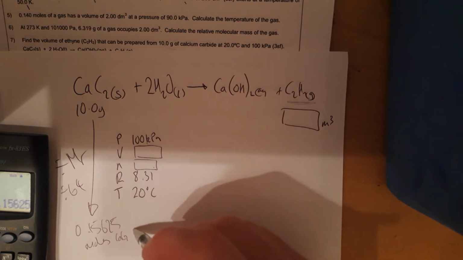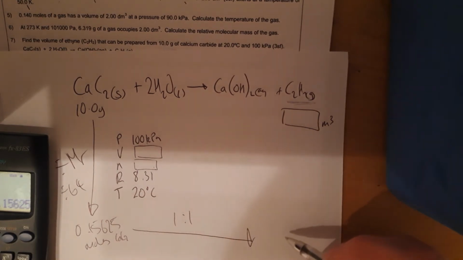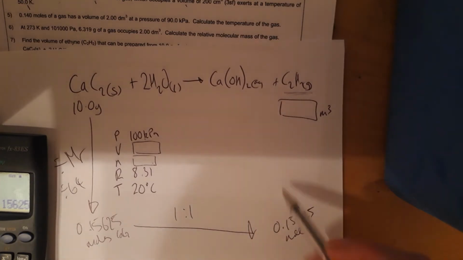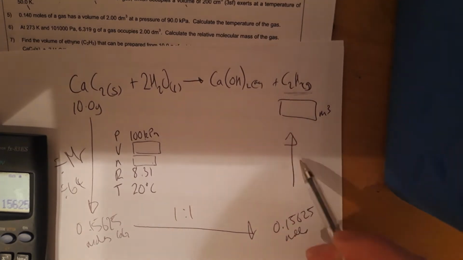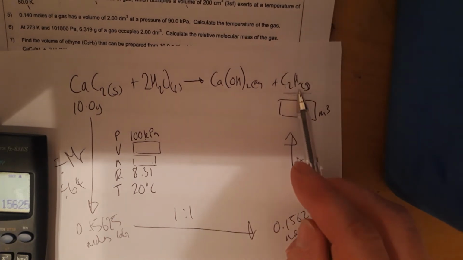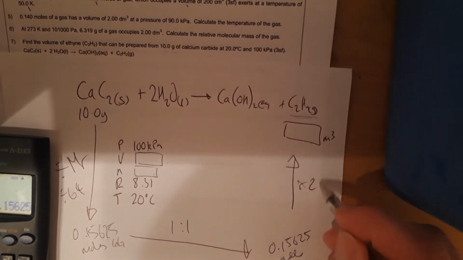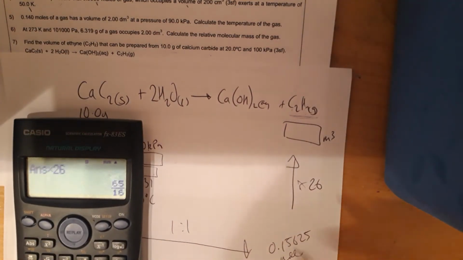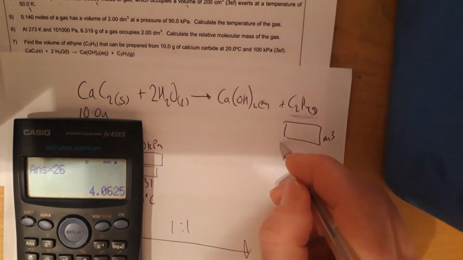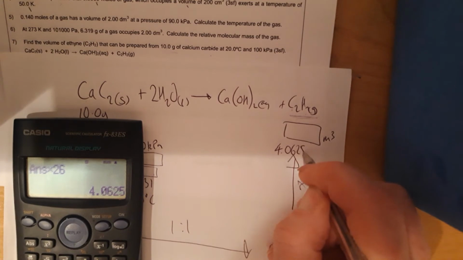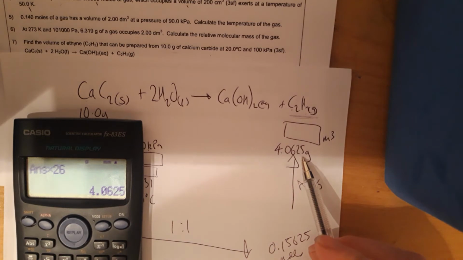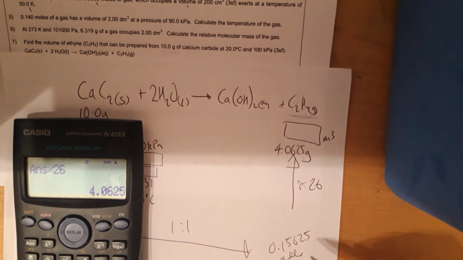I'm imagining, if I know the moles of that, it'll take me to the moles of this. That's a 1-to-1 ratio. Then I'll know moles of this, 0.15625 moles of ethine are produced. So then I can times this by MR, 26. Times 26 gives 4.0625 grams. I didn't need to do that, did I? Because they didn't ask me for that part. Anyway, they can have it. I won't get a mark for it.